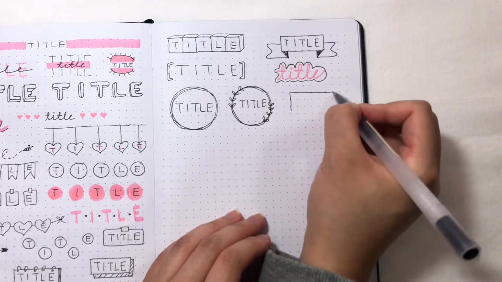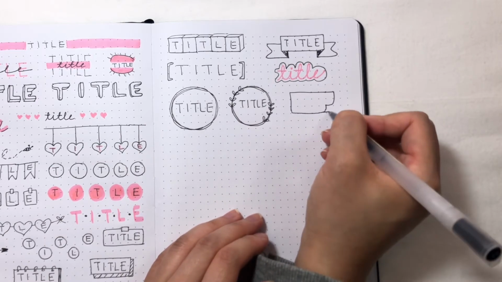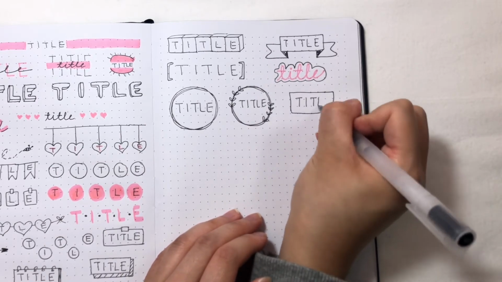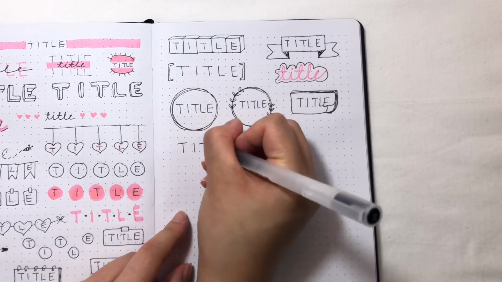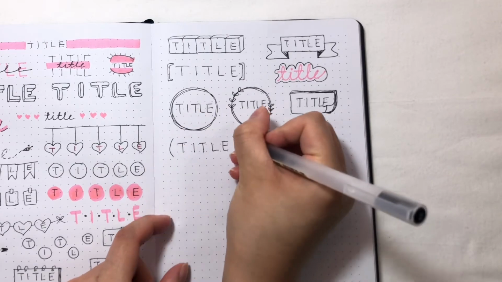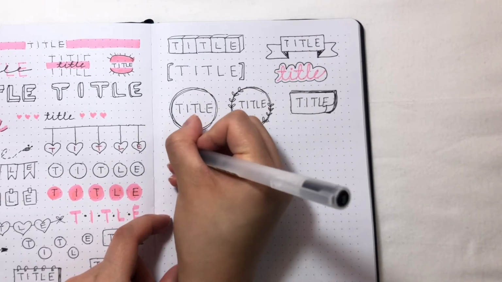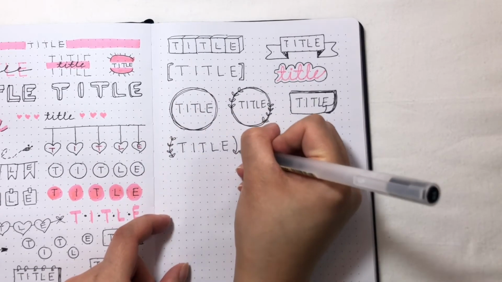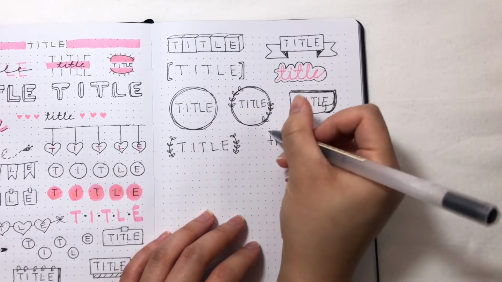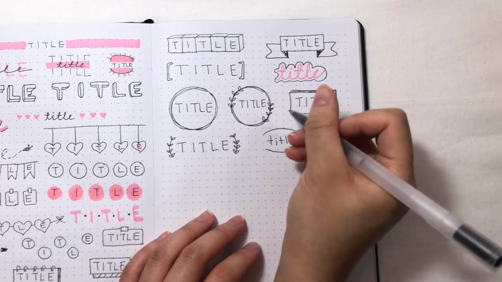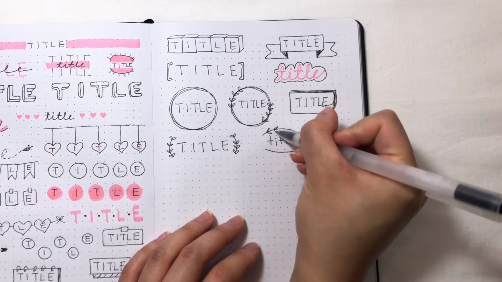This next title is on a turning page. I draw brackets around the title and then leaves on each one. So I do the same thing as the last one except for the top and the bottom and not the sides.